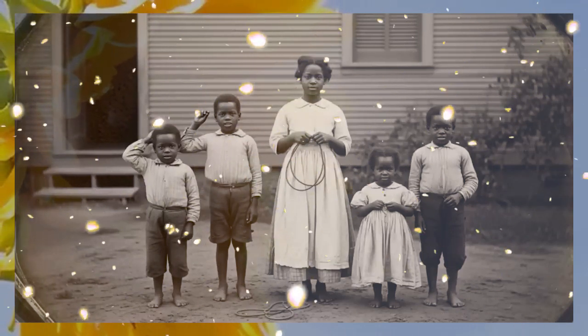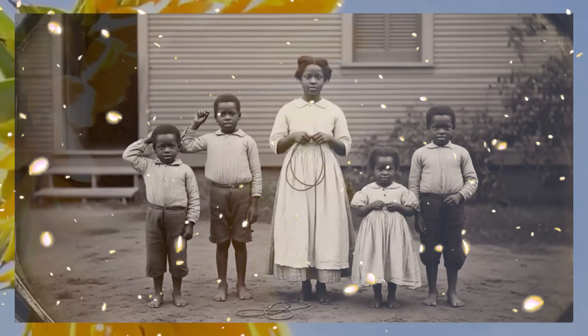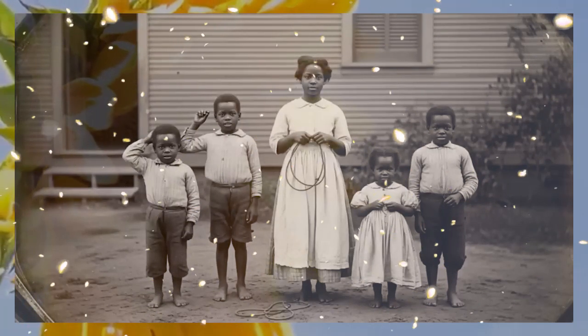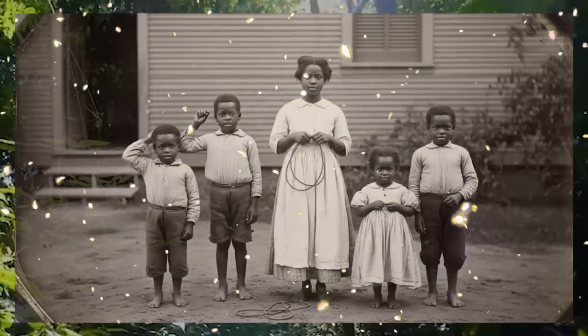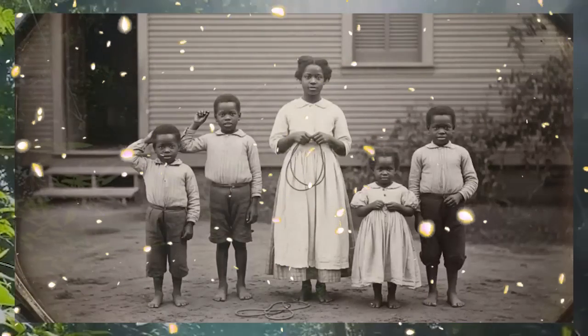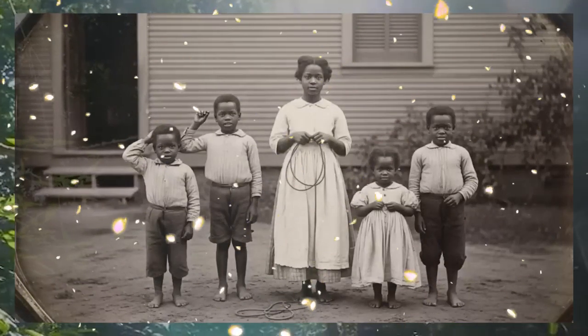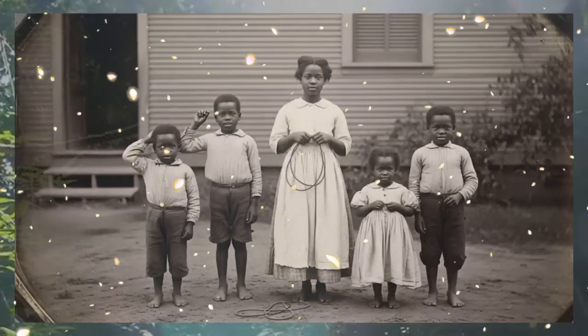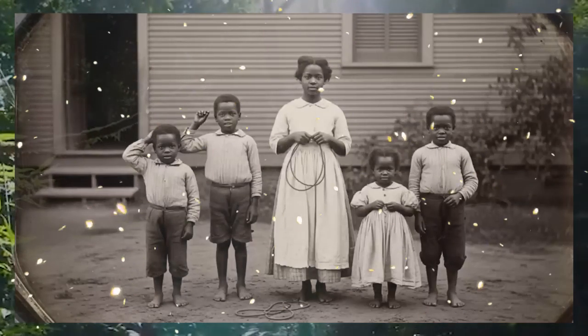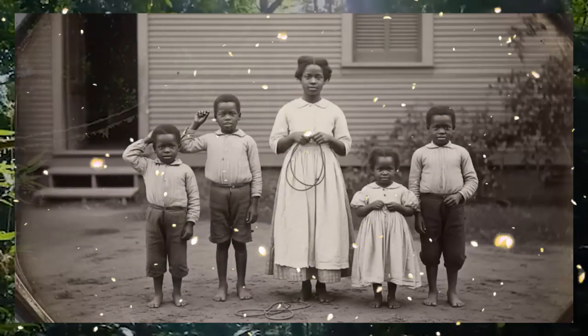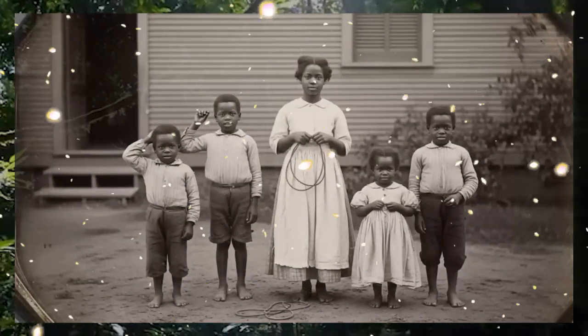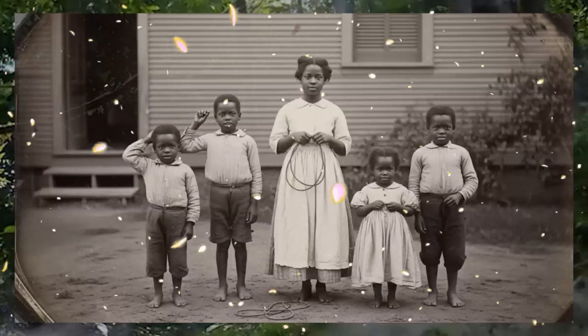Raymond Foster read the names: Sarah, age 10, Thomas, age 8, Patience, age 7, Samuel, age 6, Grace, age 5. As he spoke each name, a descendant came forward to place flowers at the memorial. When he reached Grace's name, the child who died at age 8, just 3 years after the photograph, the silence was profound. Dr. Hayes addressed the crowd, voice strong despite tears.